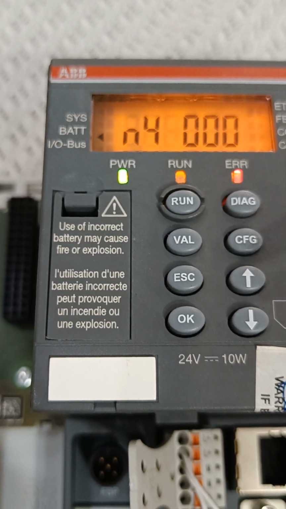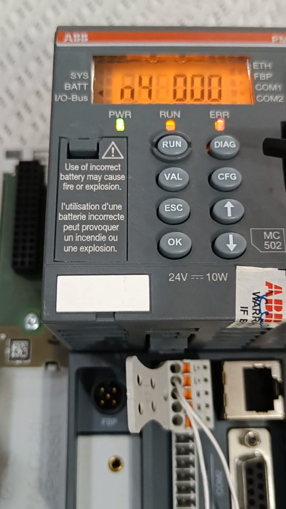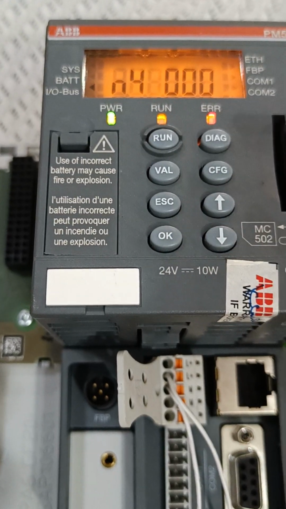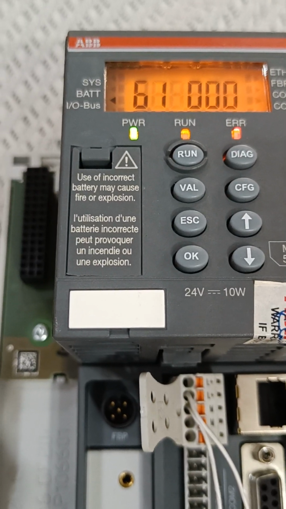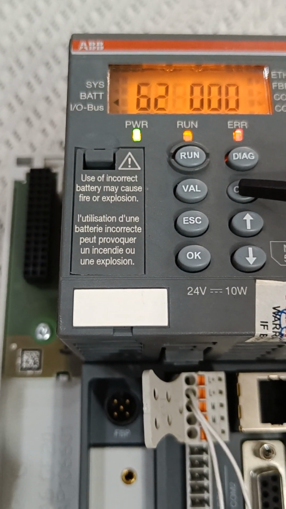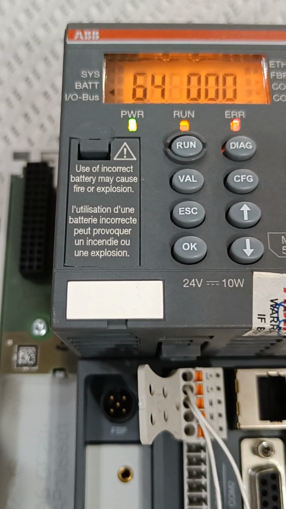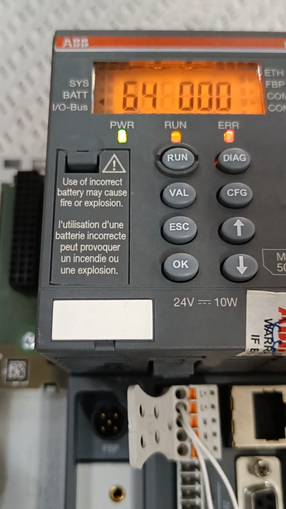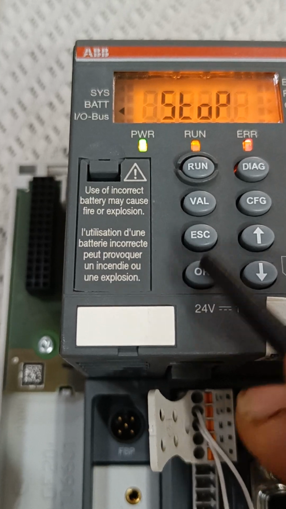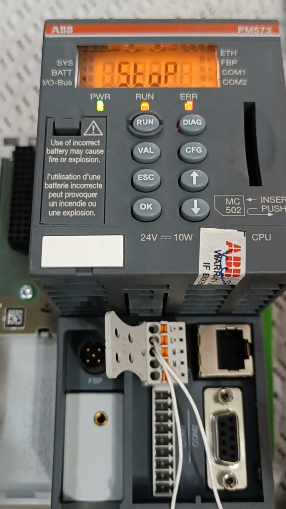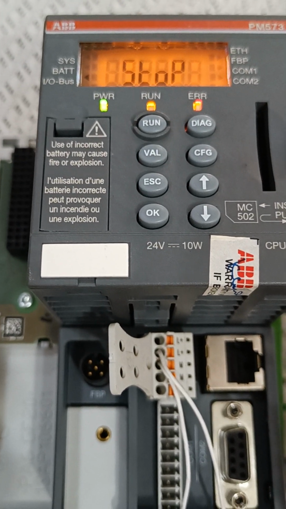If you want to change the subnet mask also, then you can change it with the help of these two keys. After changing you have to press OK. And then if you press again, you will find 61, need not do anything, 62, 00, 63, 00, 64, 00. And then once again if I press, I will come to A1. Just press OK. Your IP address is set. Clear? So this is the way we set the IP address.